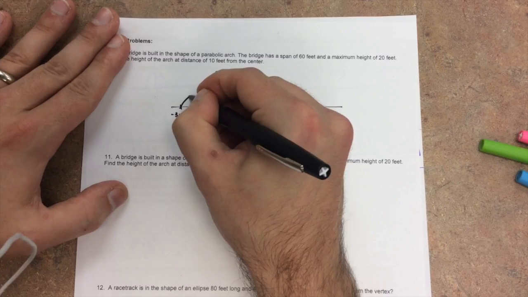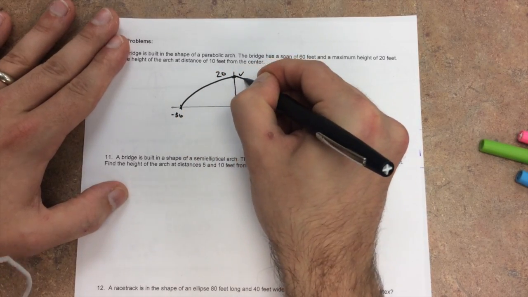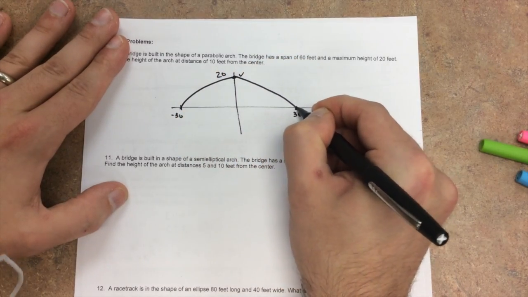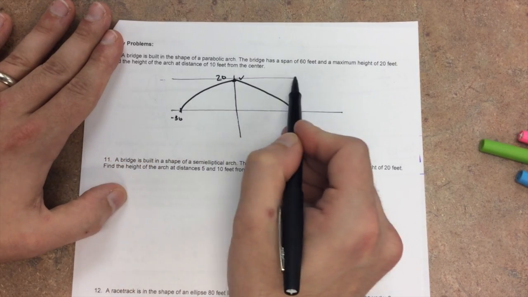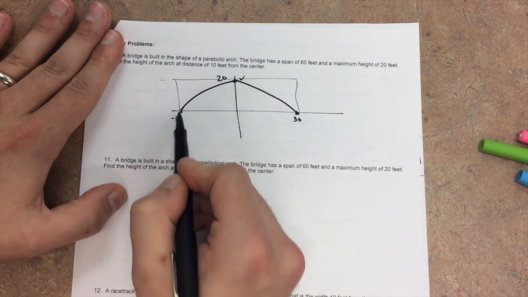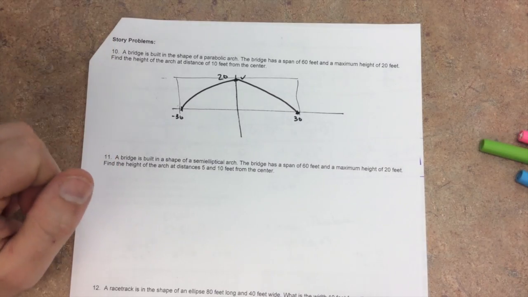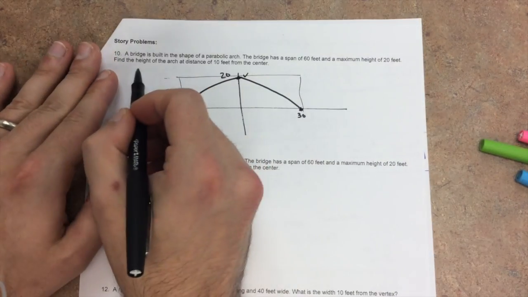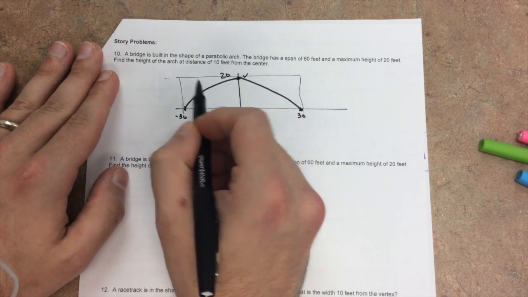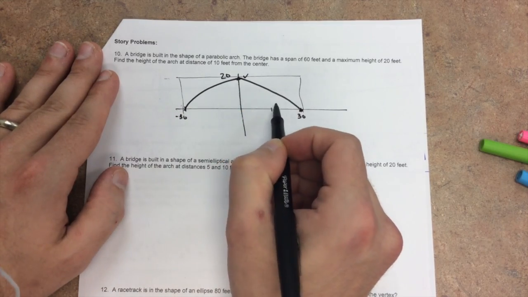And we'll have our parabolic arc something like this. And then our bridge would really be sitting on top of here. But all we care about is the parabola that's holding it up. So we want to find the height of the arch 10 feet from the center.